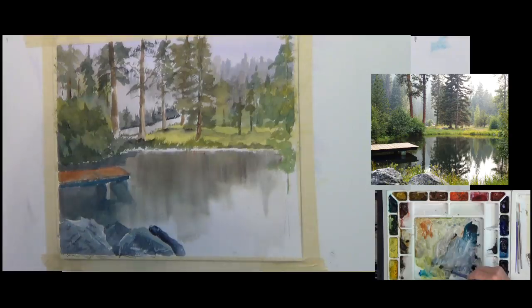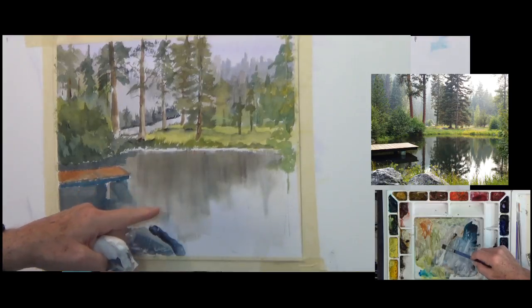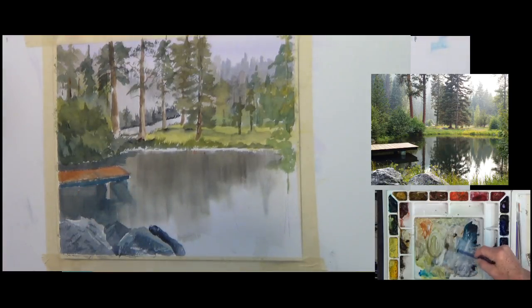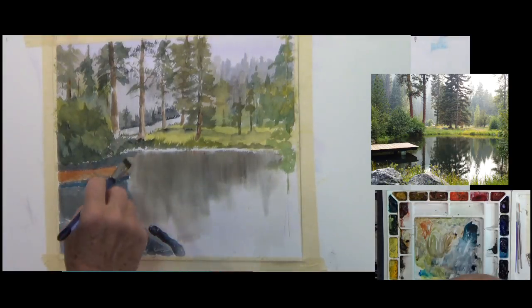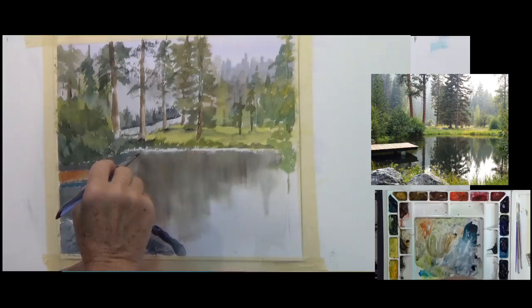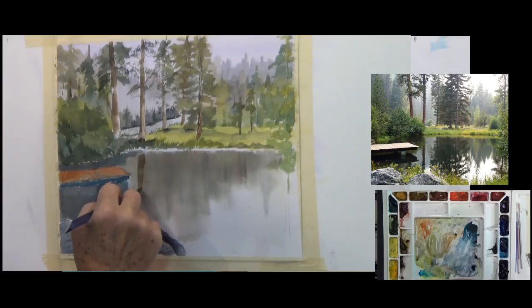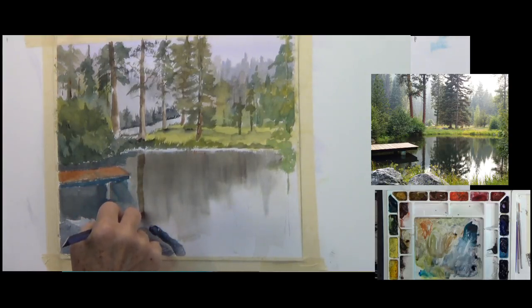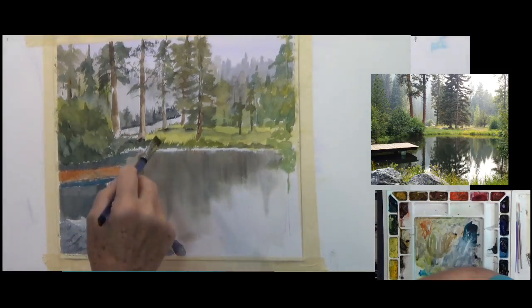I think these trees in the middle here, I need to come back and do a little more tree work here in the middle to make those look like they're really reflecting. So I'm going to pick up some of my browns here, still the grain brown, and I'm going to give you a there's one tree trunk.